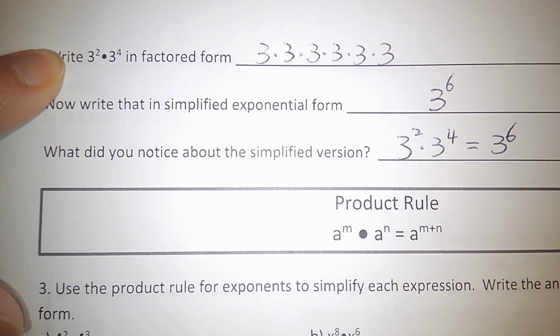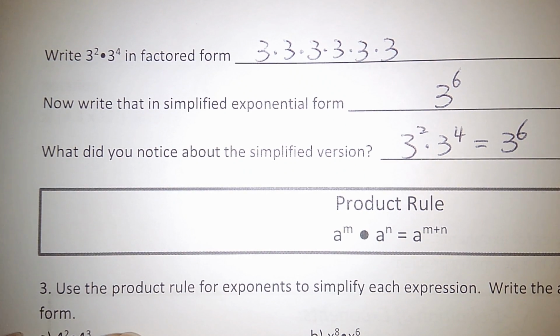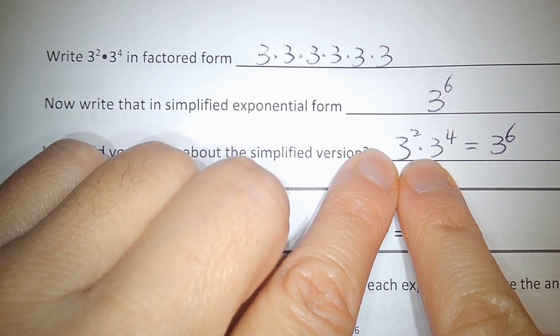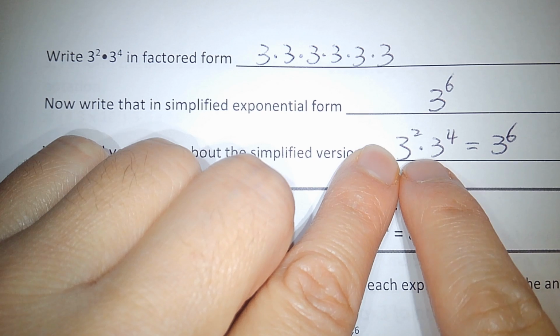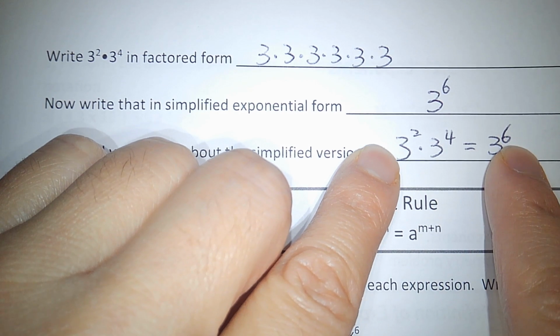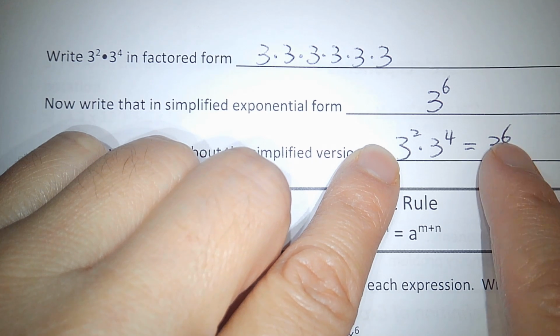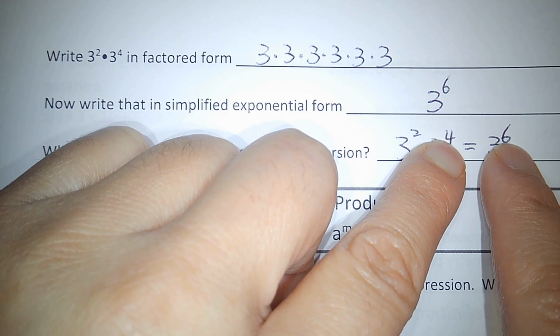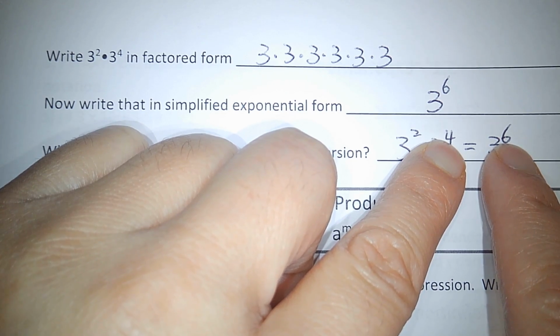3 to the 6. That's what we get from the example, right? Have you noticed something? 3 squared times 3 to the 4th power equals 3 to the what? 6th power. So how do we get the 6? By adding the 2 and 4, right? You see, we're adding the 2 and 4.